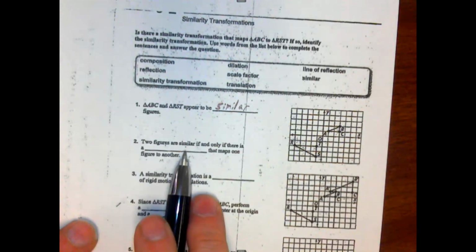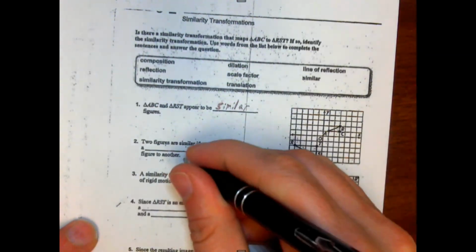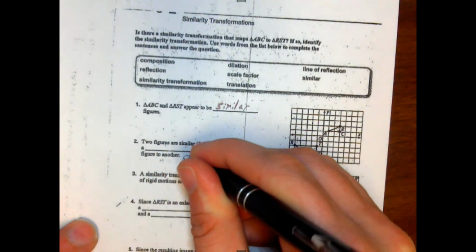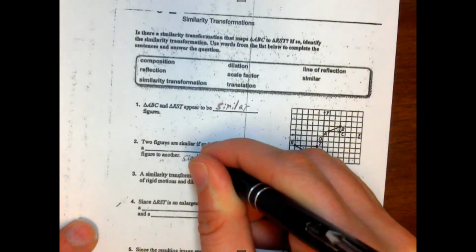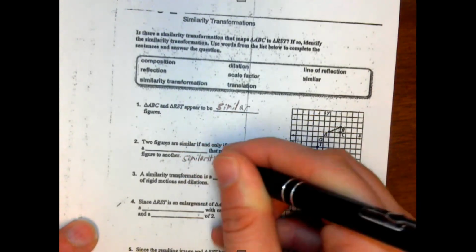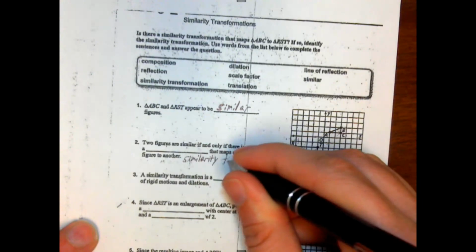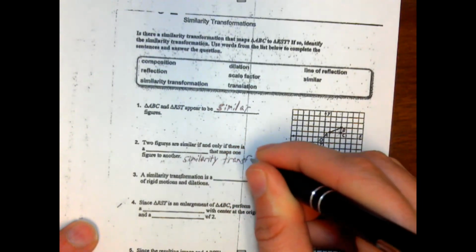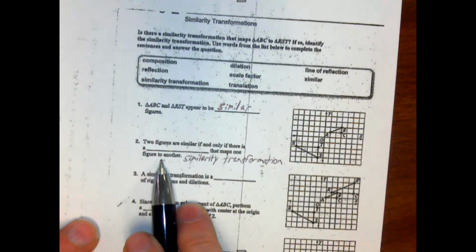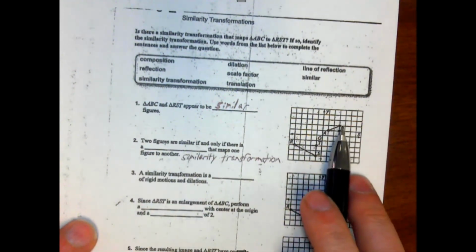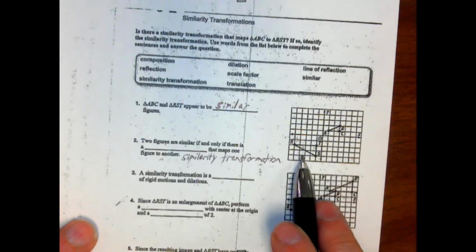Two figures are similar if and only if there is a similarity transformation. I'm going to write that down here because it won't fit on the line for me. Similarity transformation that maps one figure onto another. So a series of transformations, including a dilation, that would move this triangle onto this triangle.